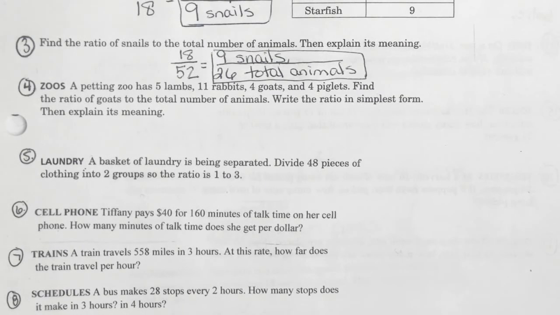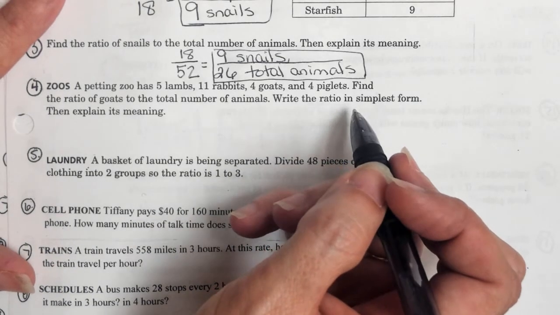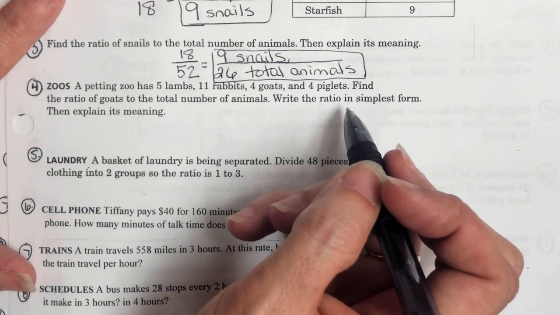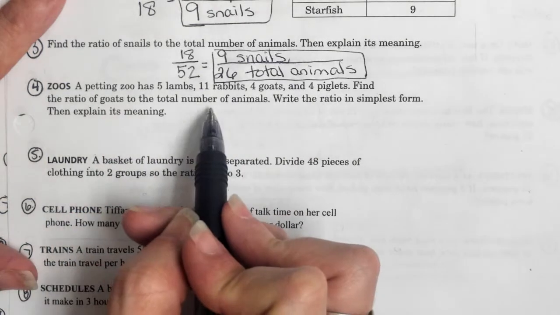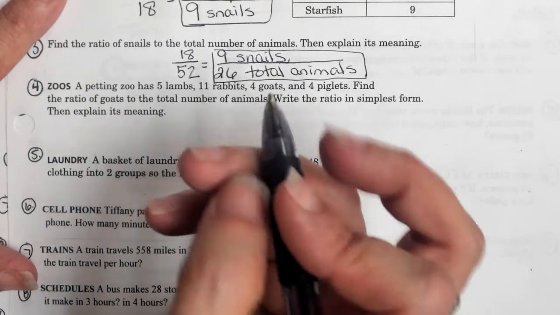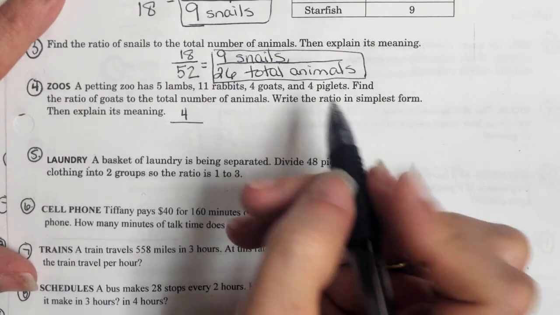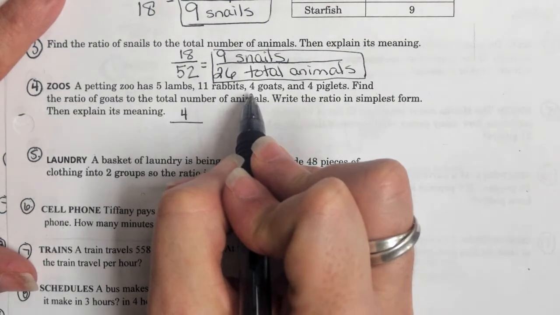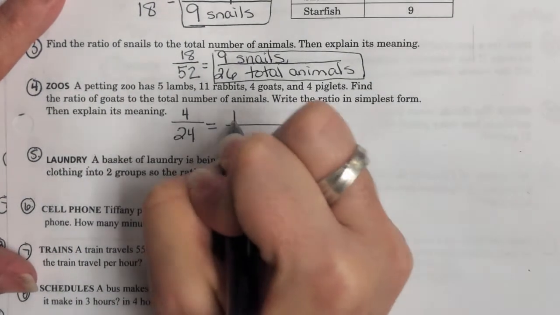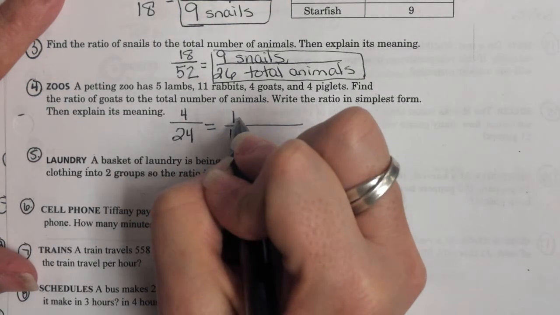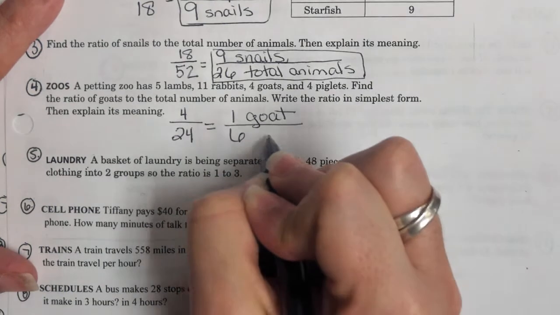There is a petting zoo. It has 5 lambs, 11 rabbits, 4 goats, and 4 piglets. It says piglets, people. Find the ratio of goats to the total number of animals. Write the ratio in simplest form. Goats is 4, total 24. I believe you. Yes, 1/6. So it is 1 goat to total animals again.